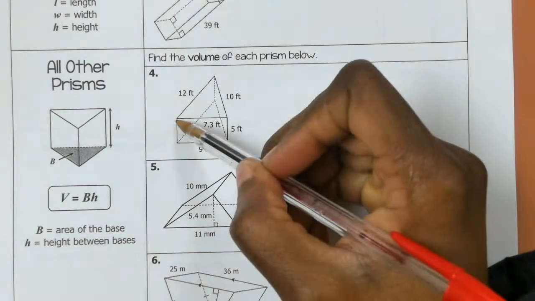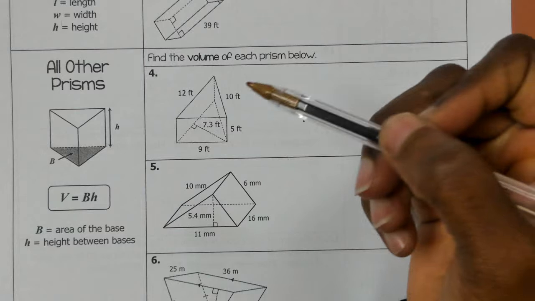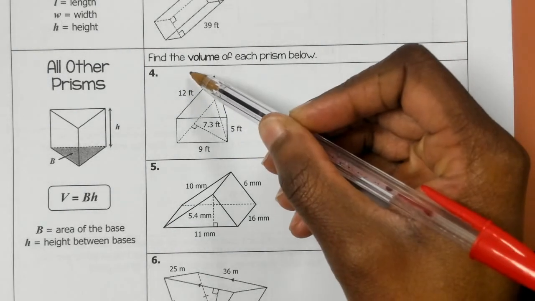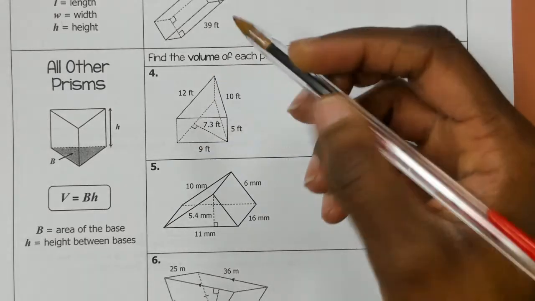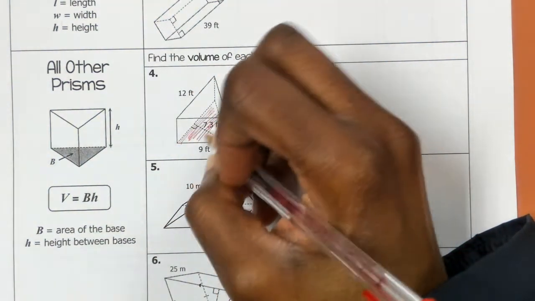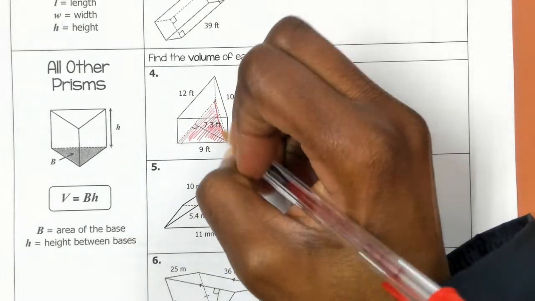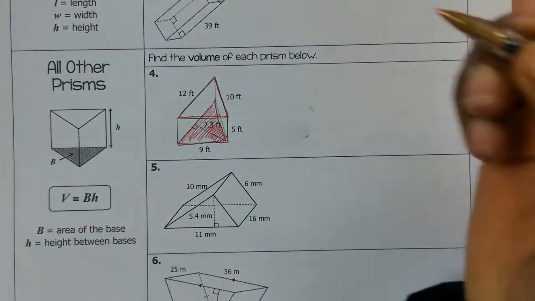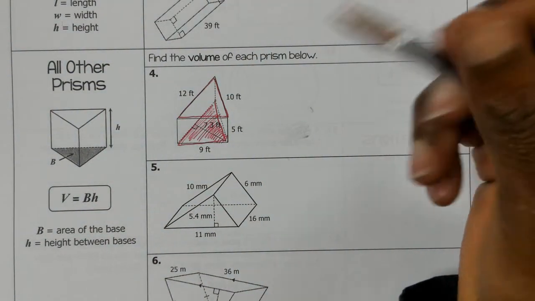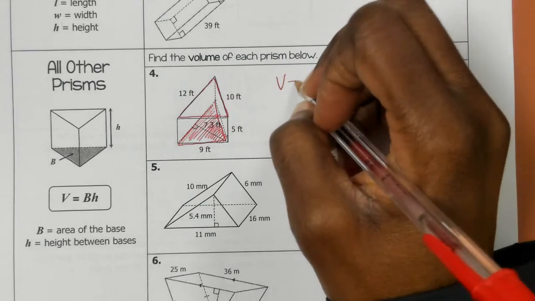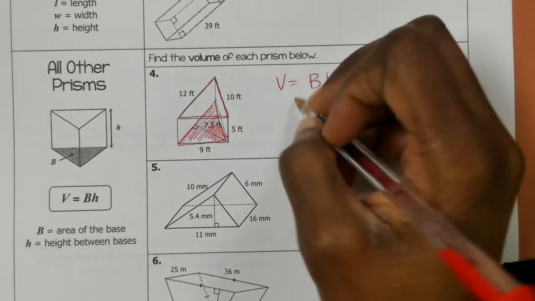A lot of people think, okay, the rectangle's on the bottom, that must be the base. Well, it would need to be parallel to another rectangle up here, and there's no other rectangle that's parallel to this. So it's not the rectangles. The bases are actually these triangles. We have a triangle here in the front, and the triangle in the back is parallel to that. Those would never cross, and they are congruent, equal in length.